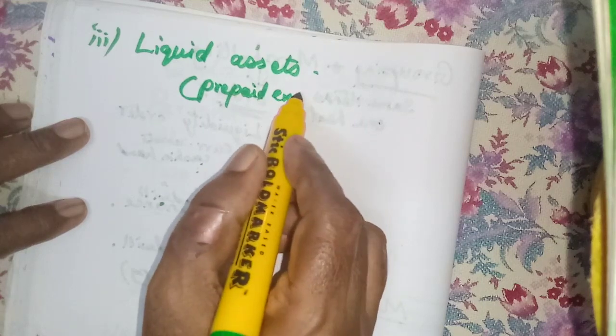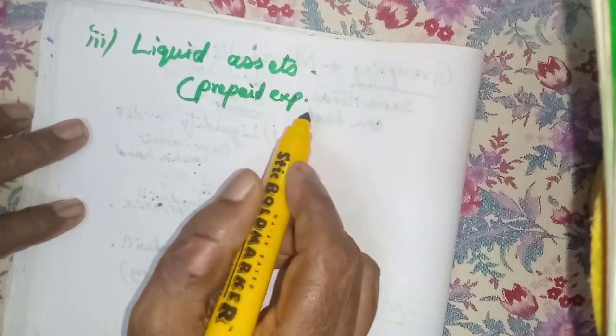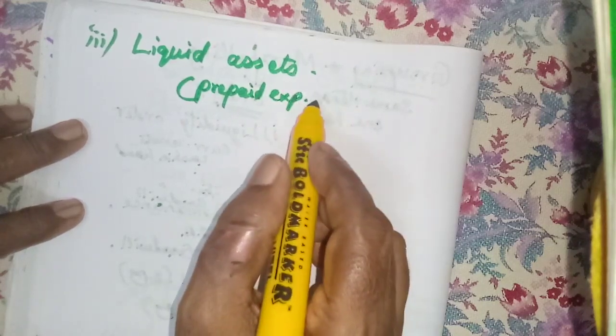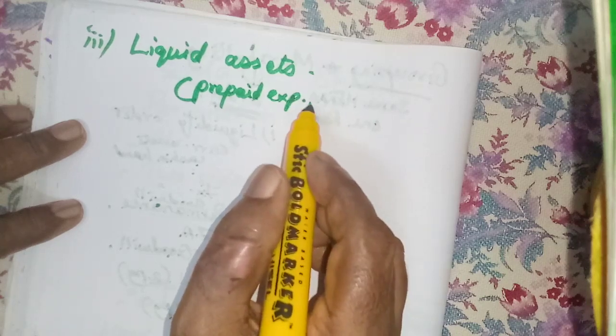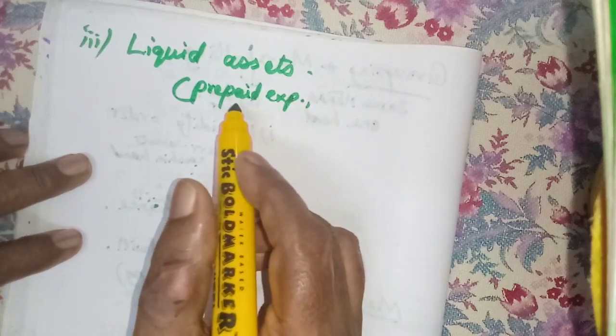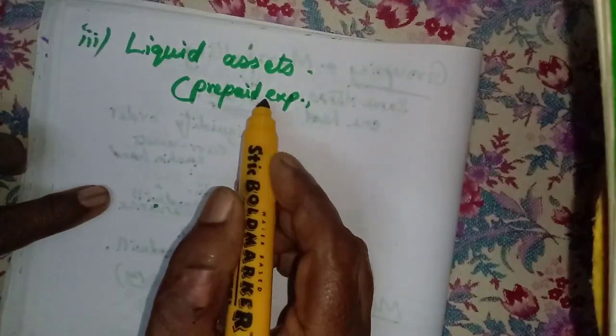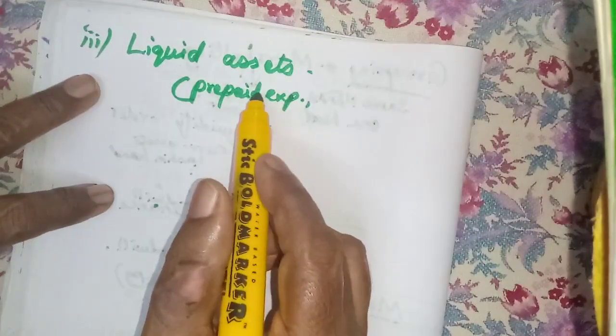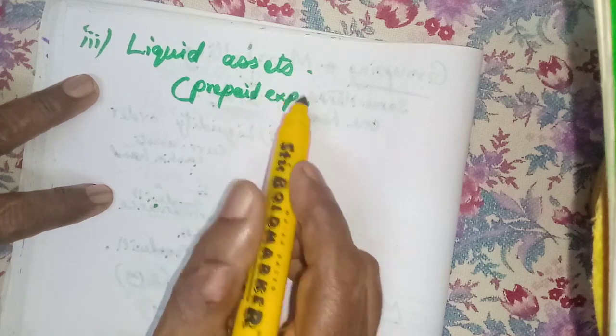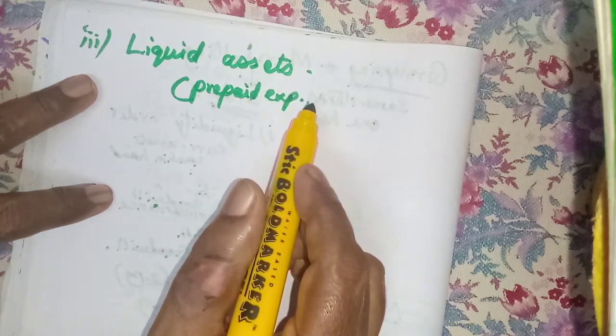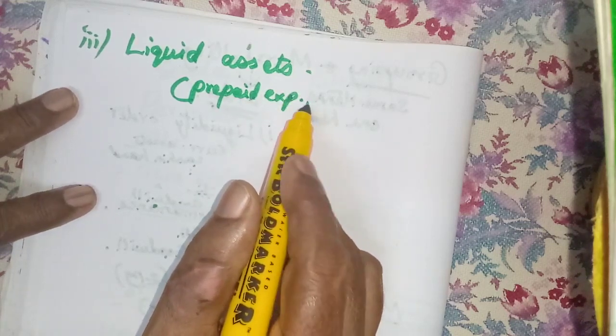These expenses we have already paid. This year we do not need to pay, but can we convert this into cash? No. Okay, that is why it will not come under the heading liquid assets. Okay, this cannot be converted into cash.